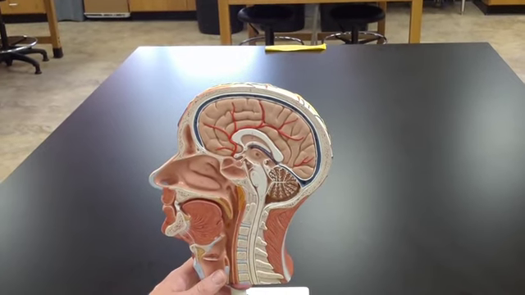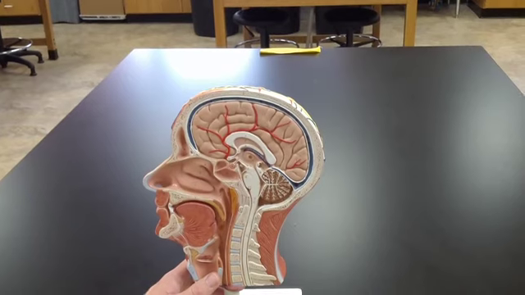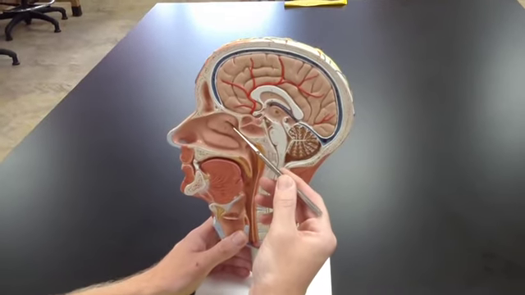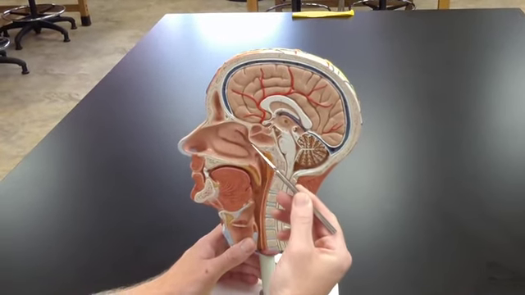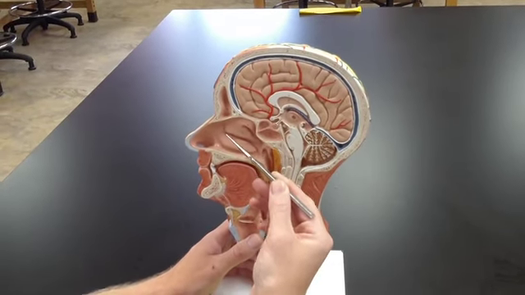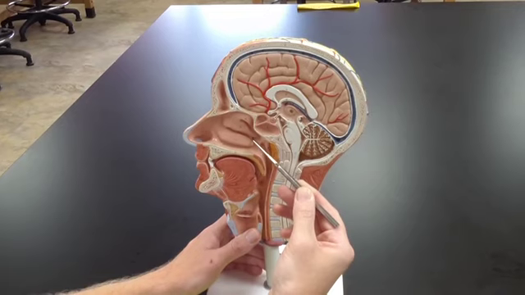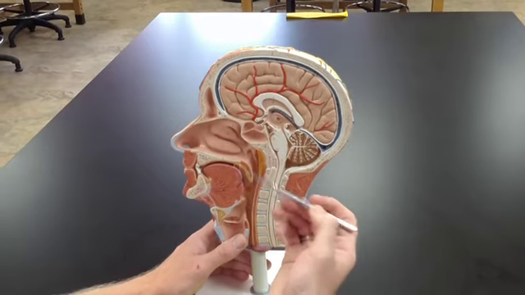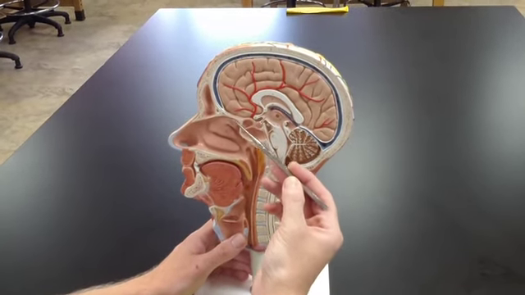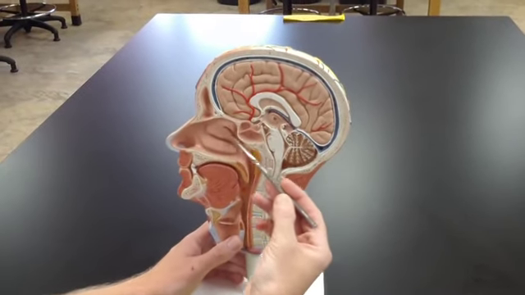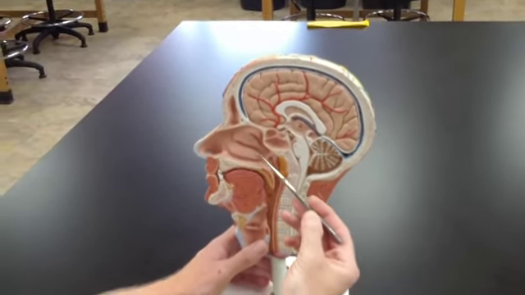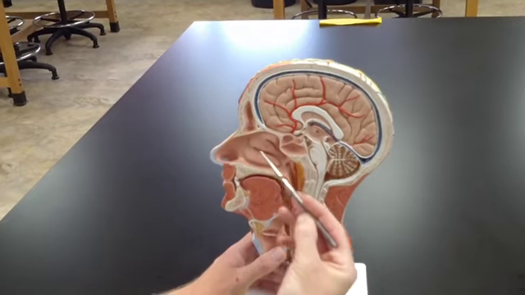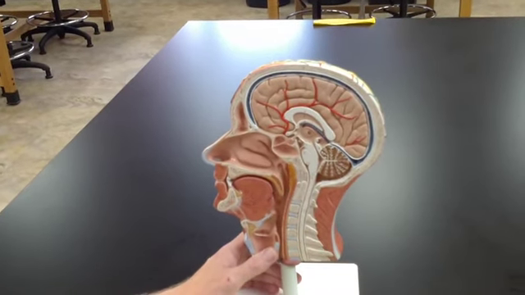Now underneath each concha there's something called a meatus. If you remember in the ear there was an external acoustic meatus. Well, in your nasal cavity you have a nasal meatus. So this is your superior nasal meatus right here, your middle nasal meatus right here, and your inferior nasal meatus. All right, and we'll go through that one more time. You have your superior nasal concha, middle nasal concha, inferior nasal concha, superior nasal meatus, middle nasal meatus, and inferior nasal meatus.